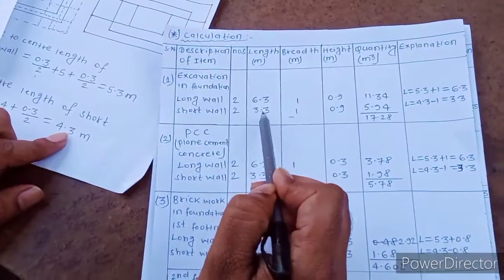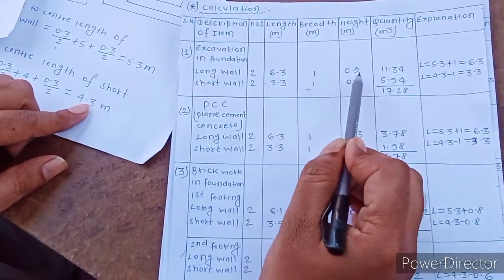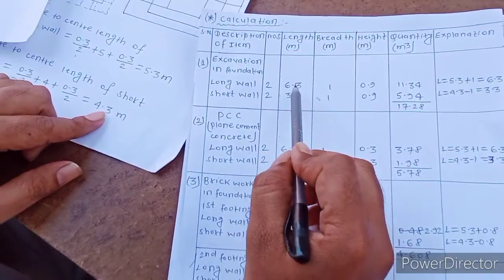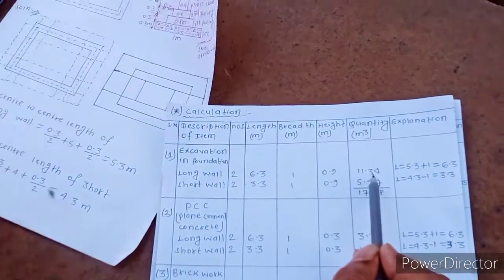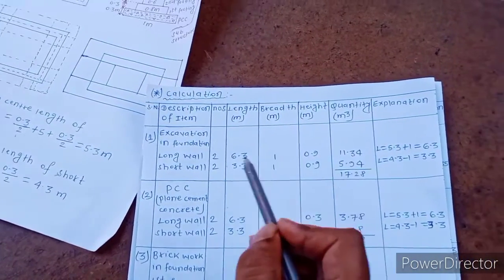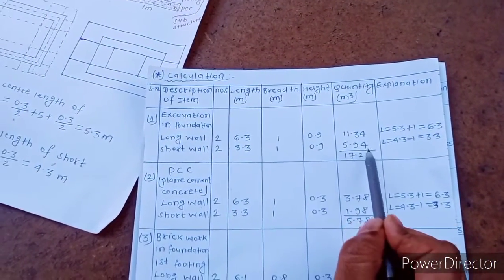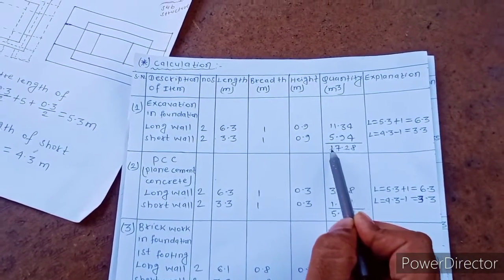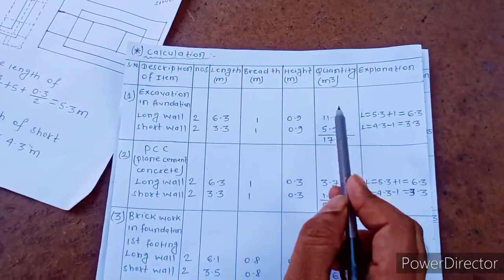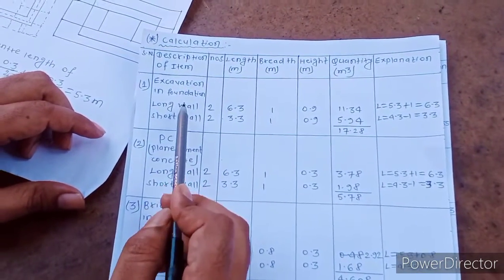The excavation quantity becomes, after multiplying all: 2 into 6.3 into 1 into 0.9, the quantity of the long wall becomes 11.34 and the quantity of the short wall becomes 5.94. After adding these two quantities, we are getting 17.28 meter cube. This is the quantity of this excavation in foundation work.